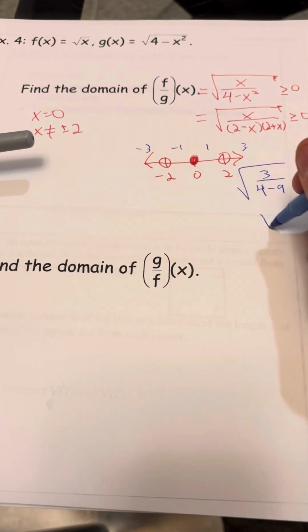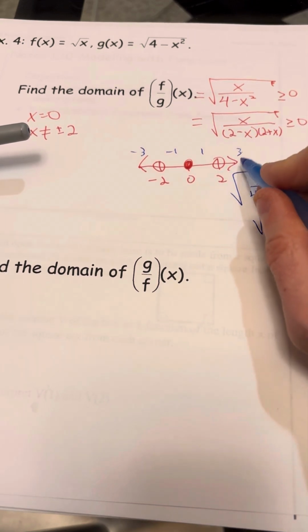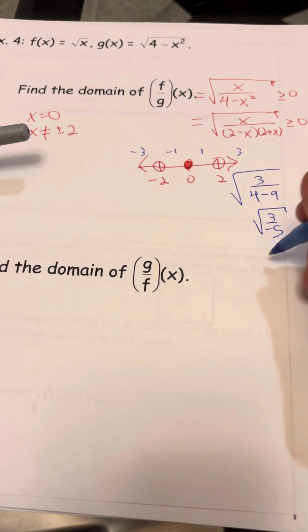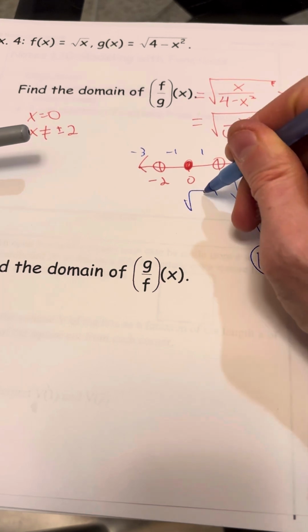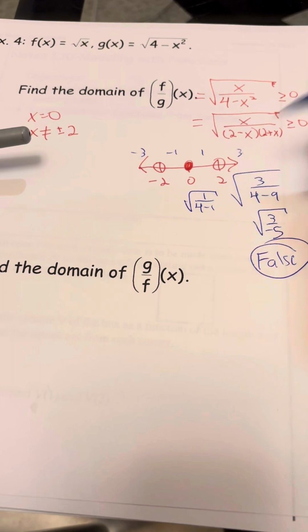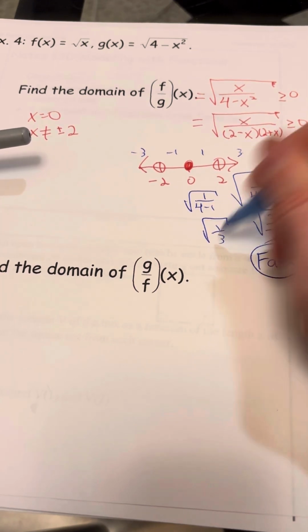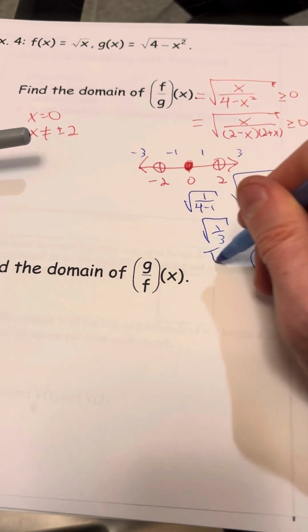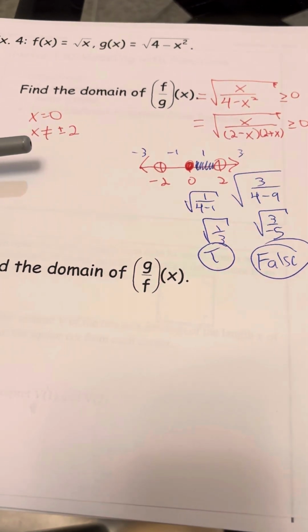So this becomes the square root of 3 over negative 5. Well, that's false, so we aren't going to be shading here. When we plug 1 in, square root of 1 over 4 minus 1 squared, which is 1, so 4 minus 1, that is a positive value. Square root of 1/3. So that one is true. Because it is true, we'll shade in between there.